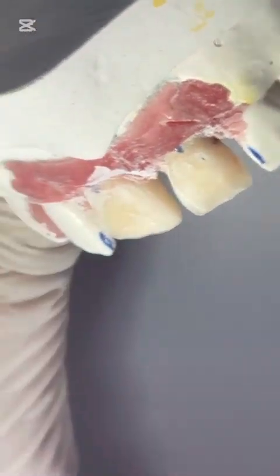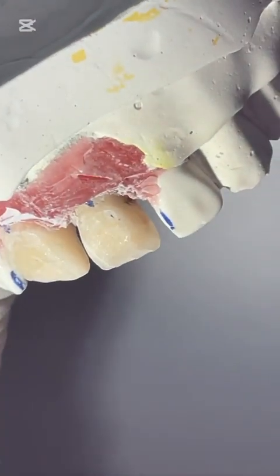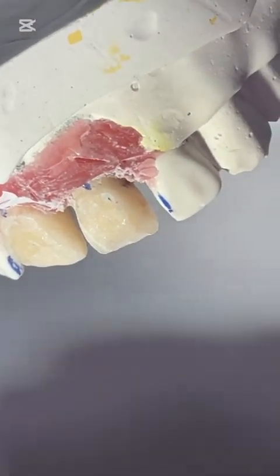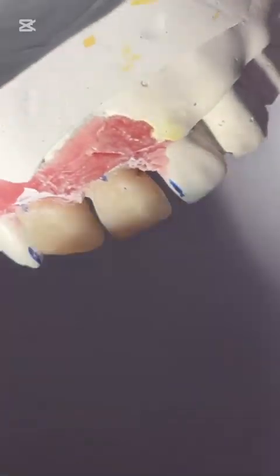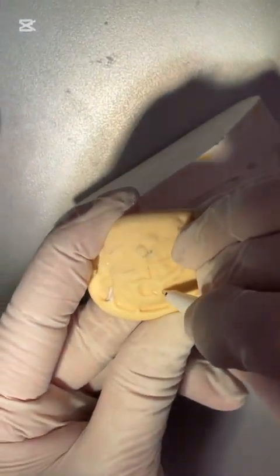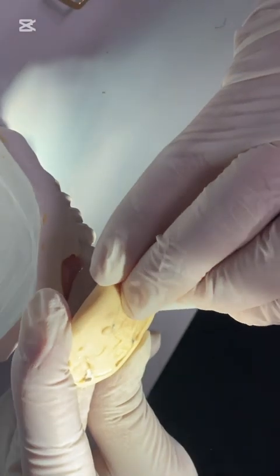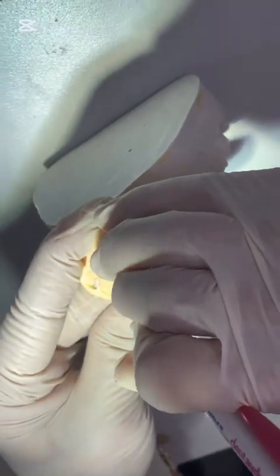Now I checked all the surfaces. They are clean and ready for etching. Now again I will check with my silicone index. Look at the silicone index here. Here is the midline. Here is the incisal edge. Here is the distal wall.